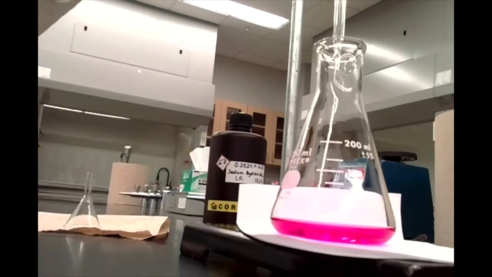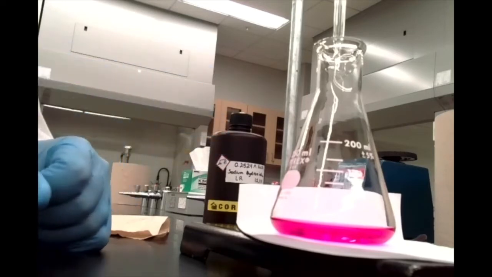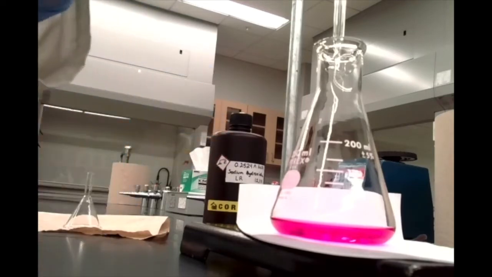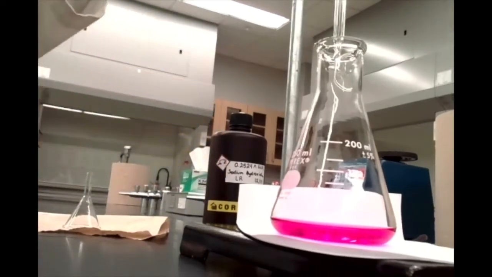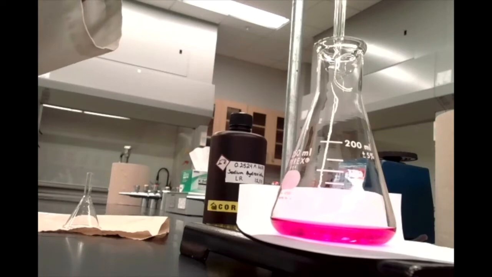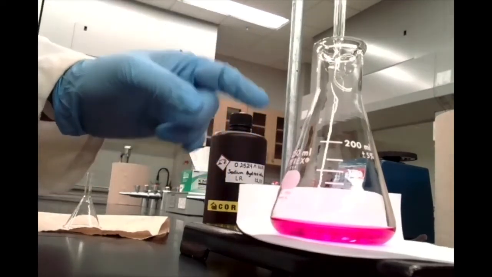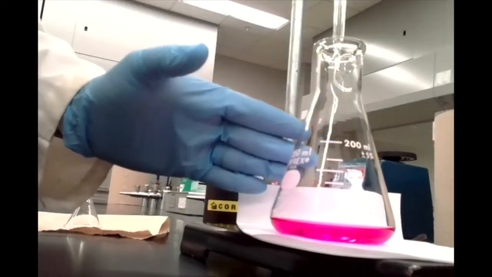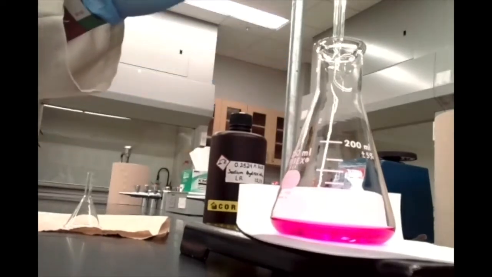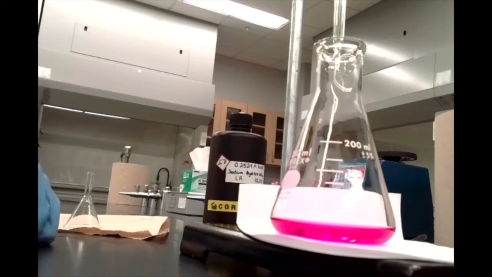Okay, but now we know roughly where that endpoint's going to show up, so we can be a little bit more careful in our second and third trials and try and really nail down the exact drop that will cause this solution to reach its endpoint. So the perfect endpoint is where this solution is colorless. We add one more drop and the pink color stays. Okay, that's the perfect endpoint. That's what we're going to shoot for on our second and third trial.